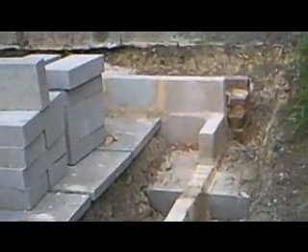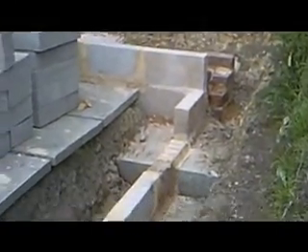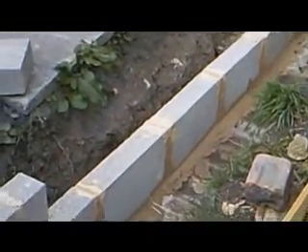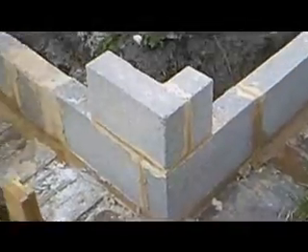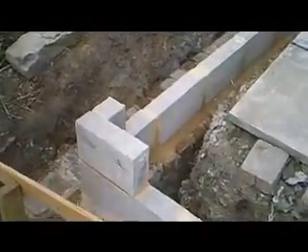I've now got the back wall up, and I've also put another wall down there with a new corner on, and another wall down there with a corner on, and another wall down there.